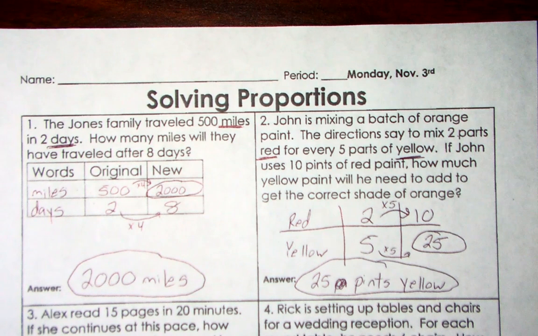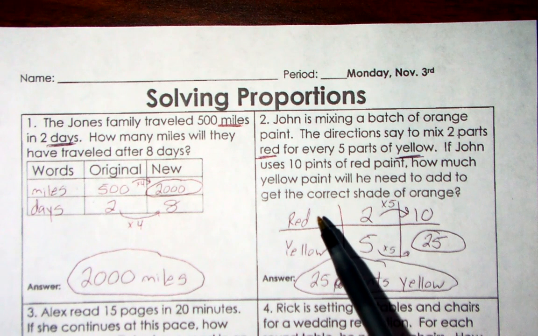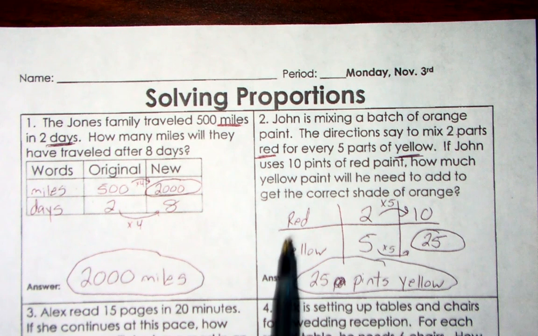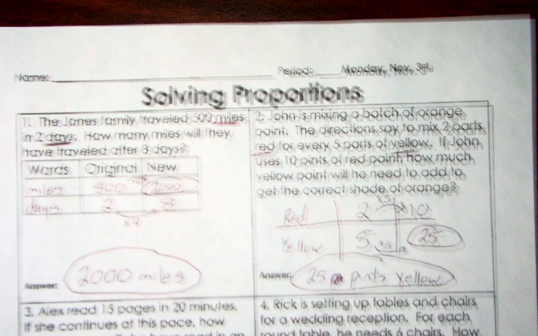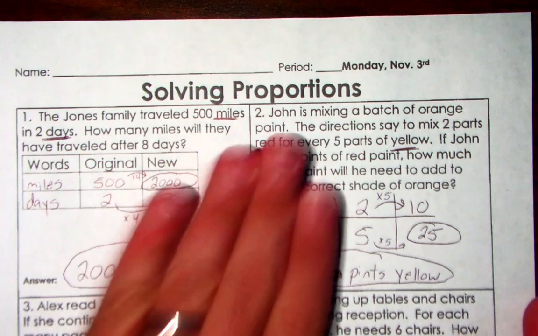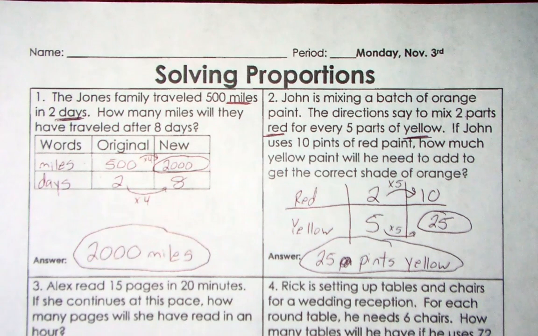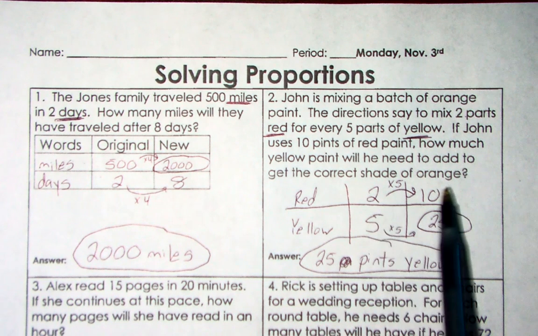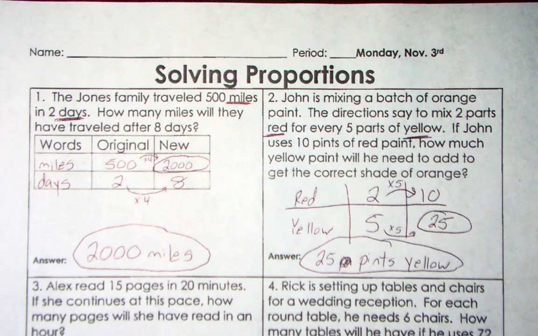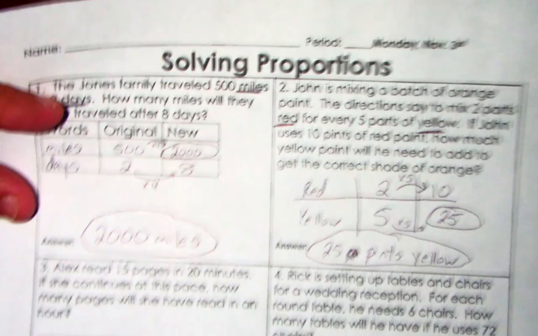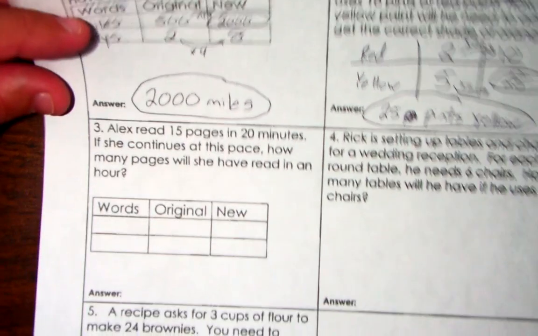Now notice how easy it is to solve these problems when we start by labeling what we're solving for. We're labeling using words. I'm tired of seeing students just put down numbers like this and they get confused about what they solve for. If you organize your material using the words first, it makes organizing your numbers so much easier. So just like at home or everywhere in life, you need organizational skills. Same thing here with proportions.